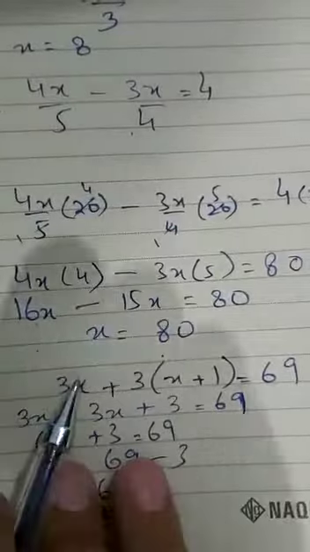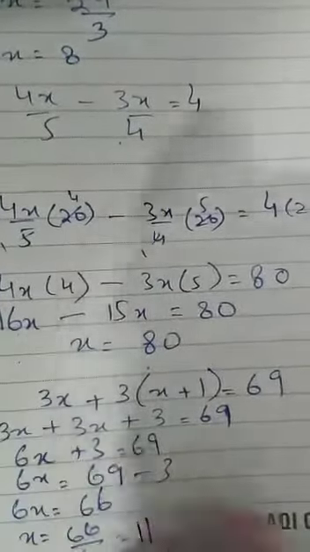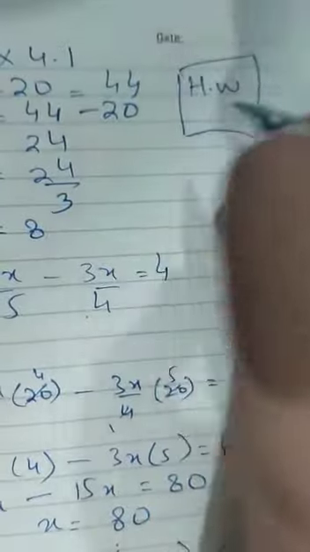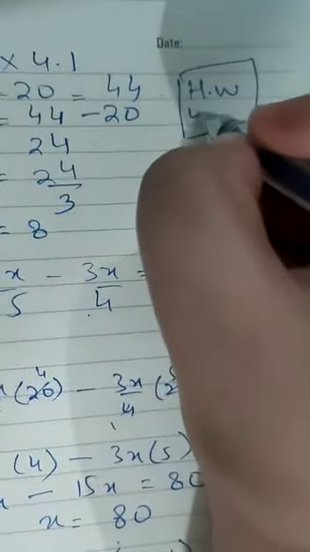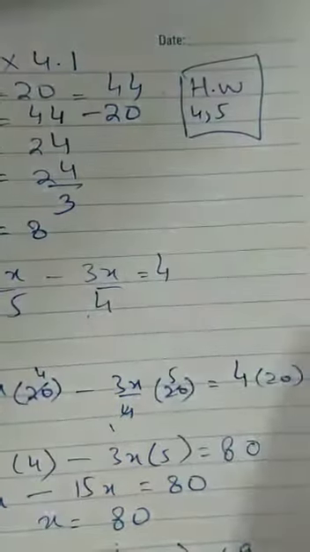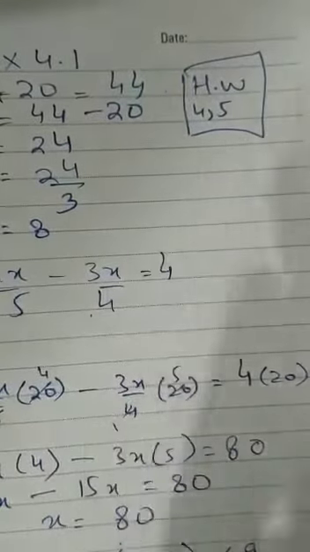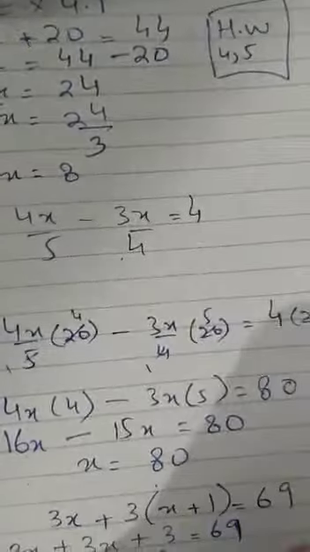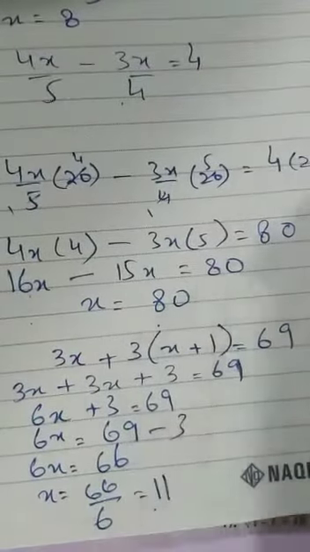Next, homework. Note down your homework also. Questions 1, 2, 3 are done in the class, and your homework is question number 4 and 5. Only 2 parts are your homework. You have to do these questions in your homework, and you can inbox me your queries as well. If you have any query, you can inbox me.